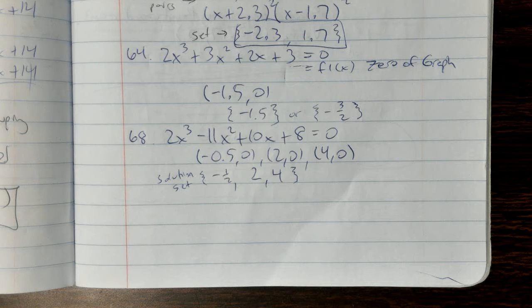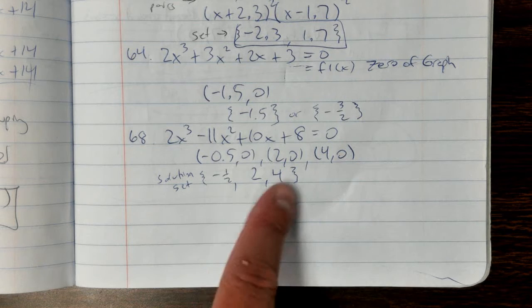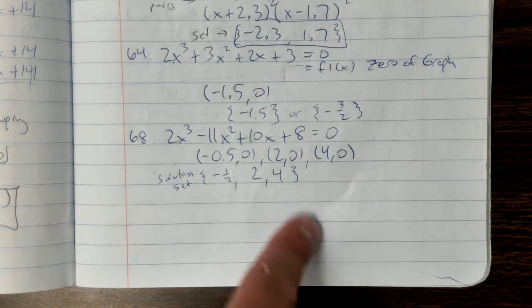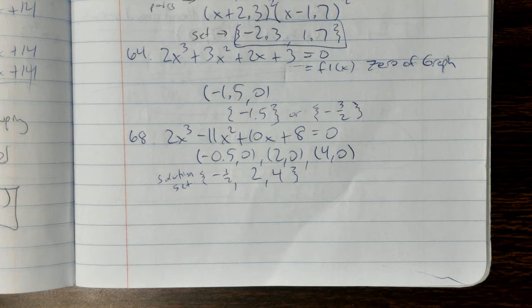All right. Then number 68. This one has 2x cubed minus 11x squared plus 10x plus 8. This one, when I graphed it, I saw all three answers. It's negative a half, 2, and 4. So your solution set is negative a half, 2, and 4. Do y'all need me to graph that? No. Okay.